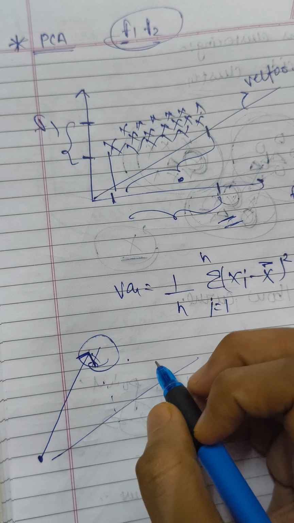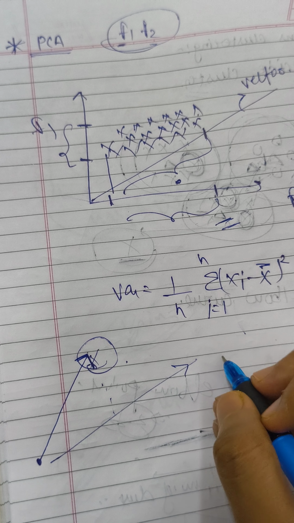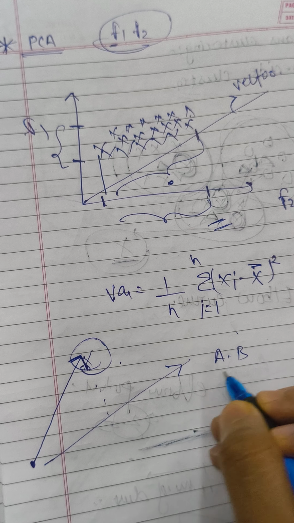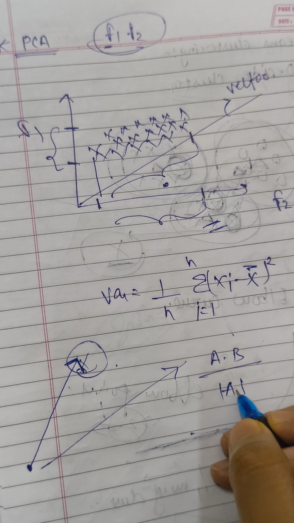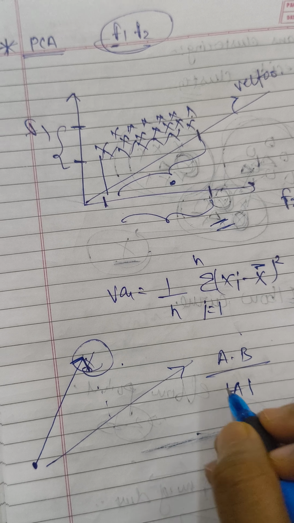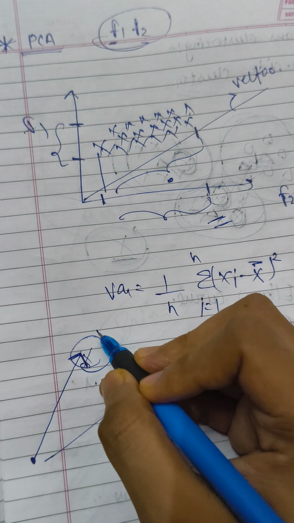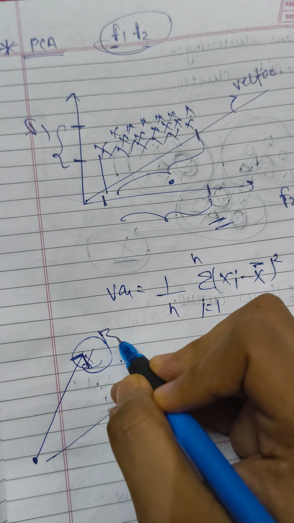We know the formula that the projection between two vectors is a dot b divided by the magnitude of the vector on which we are taking the projection. This will be a, this will be b. We are only curious about the direction of the vector we are going to find, so I assume a to be a unit vector. So my projection will be equal to a dot b.